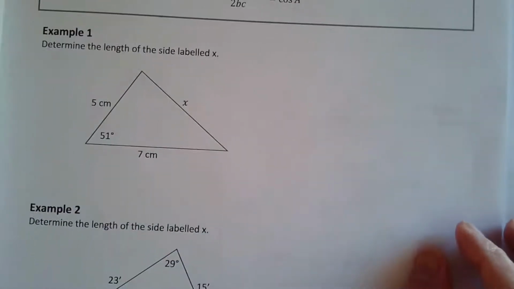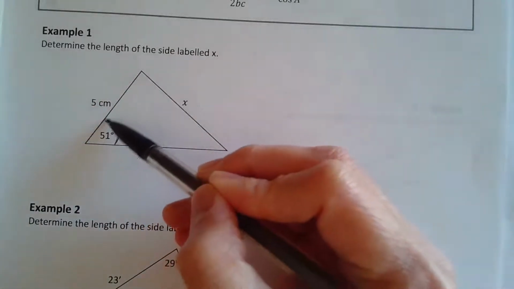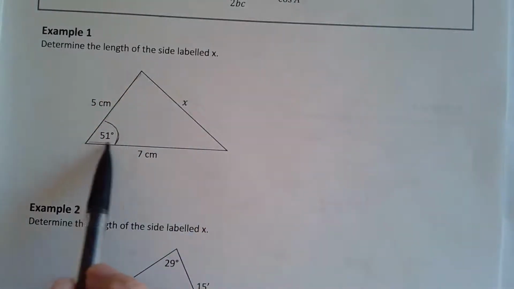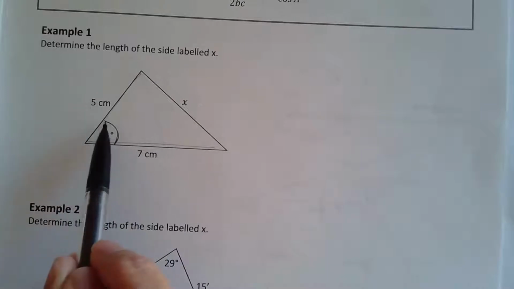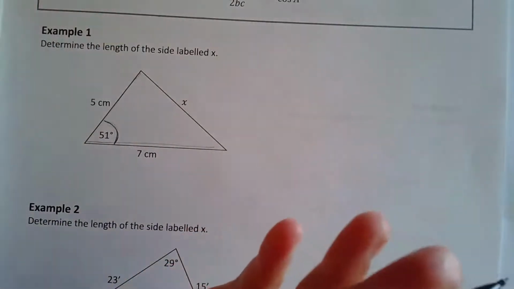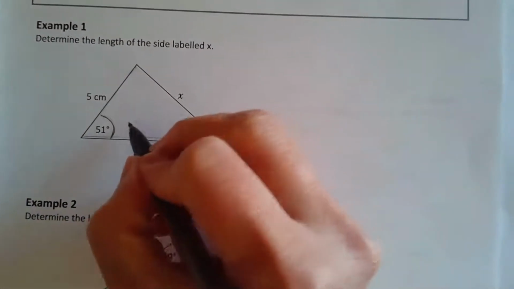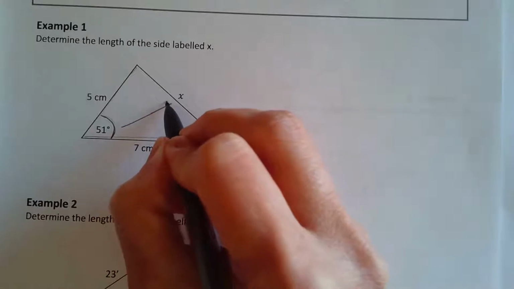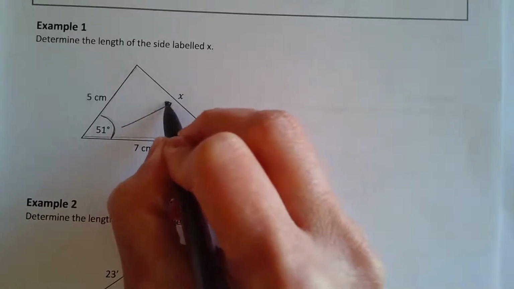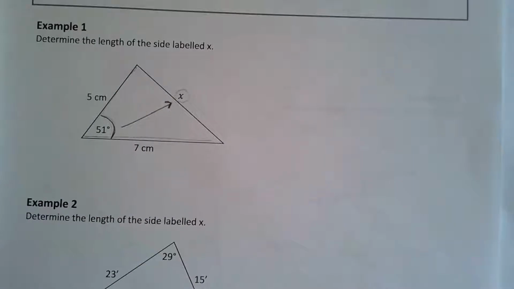As you can see, the angle is sandwiched between two sides. The angle is sandwiched, it means in between the two sides. And the way it's set up for cosine law is that we're looking for this side right there. So how do we do that?